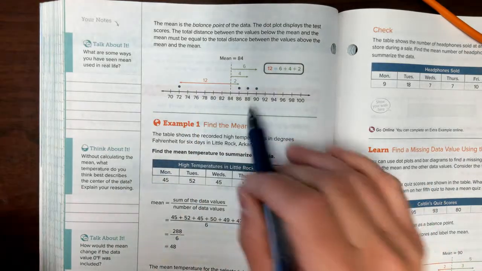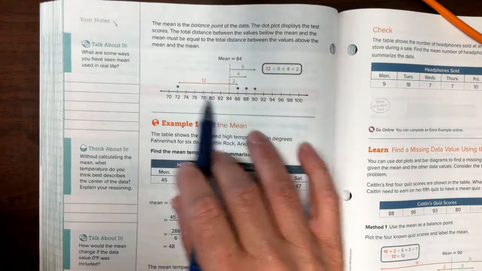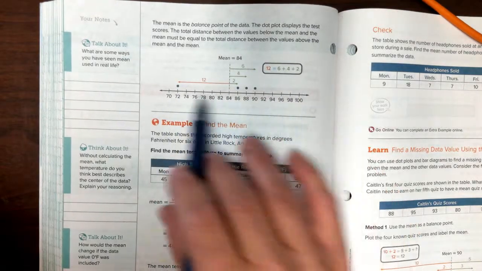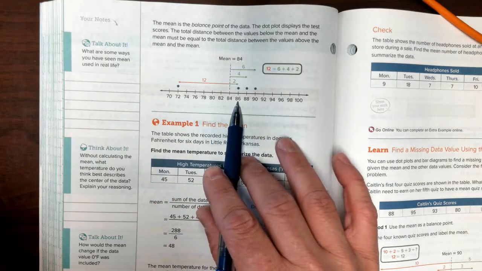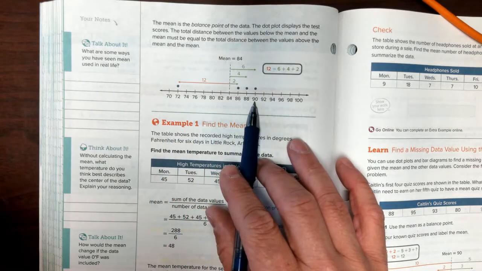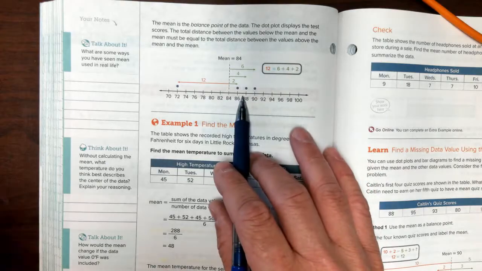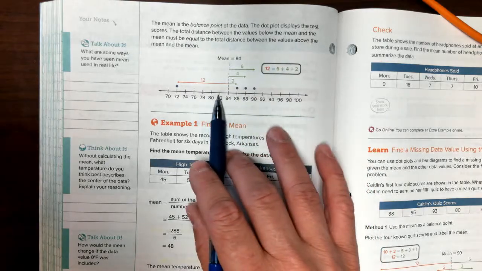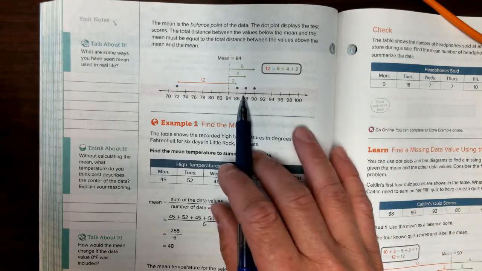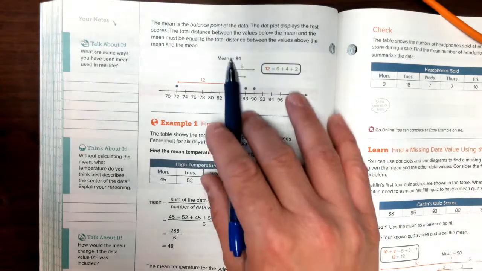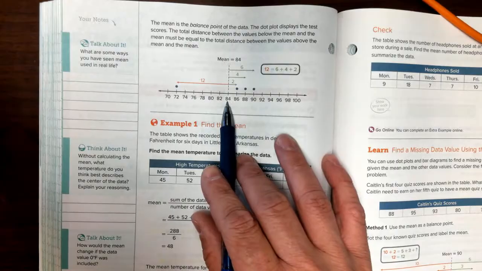So here in this dot plot, we have a data point of 72, a data point of 86, 88, and 90. These are our test scores. If we add all of these together and divide, we end up with 84. But the balance point is the center, or the mean, of 84. It's not a data point, it's a center.